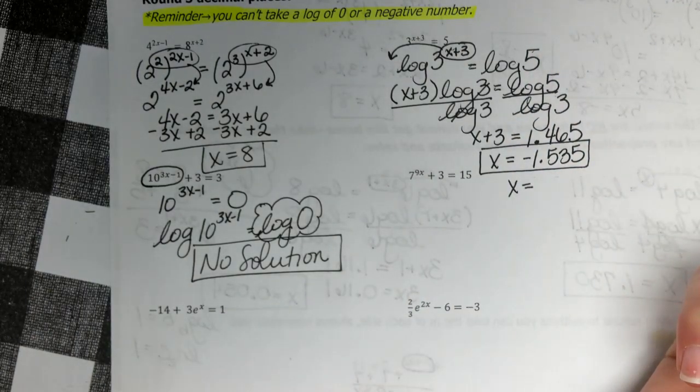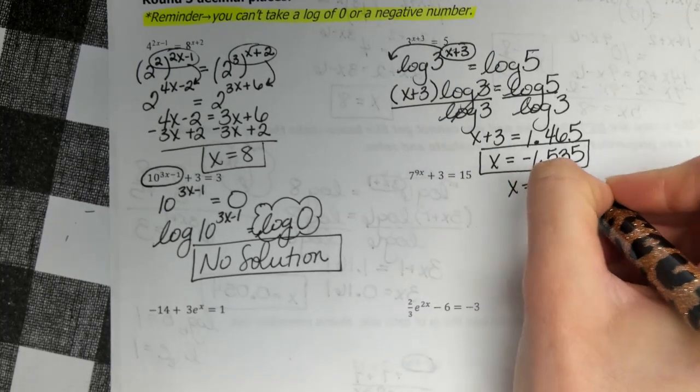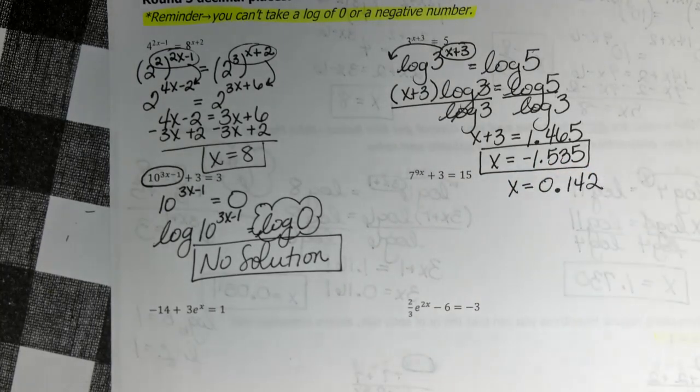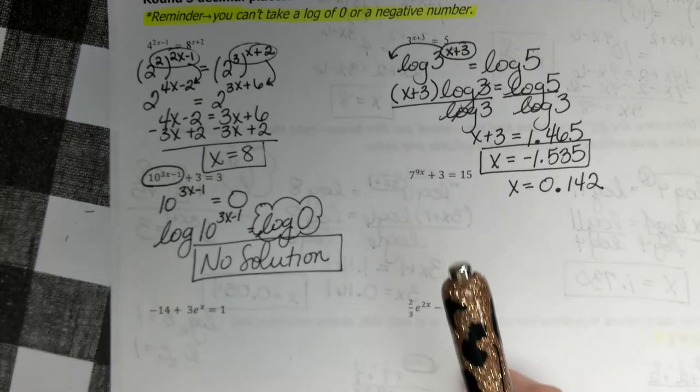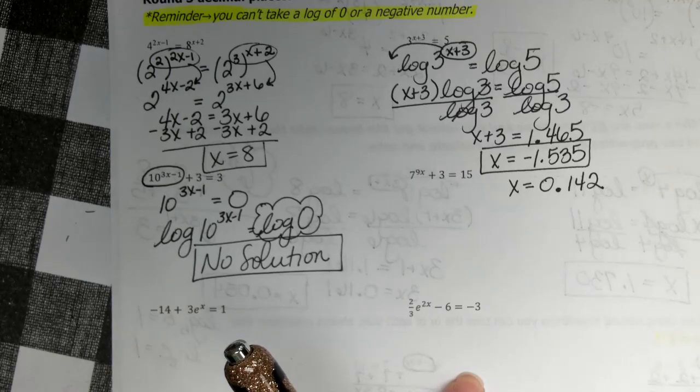Y'all have an answer? Your answer should be x equals 0.142. Did y'all get that? Do I need to work it out for anyone? Okay. So, if y'all can do that, we're skipping the next one. We're going to do this one when y'all get back.